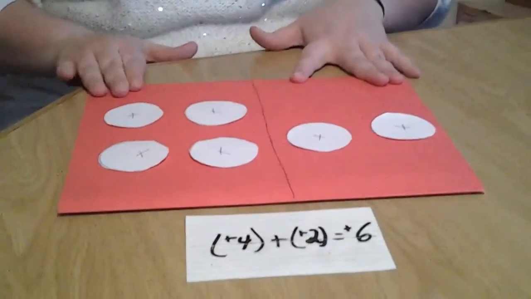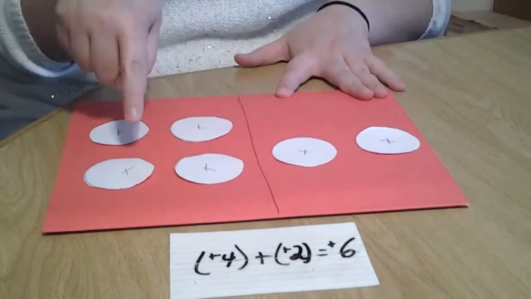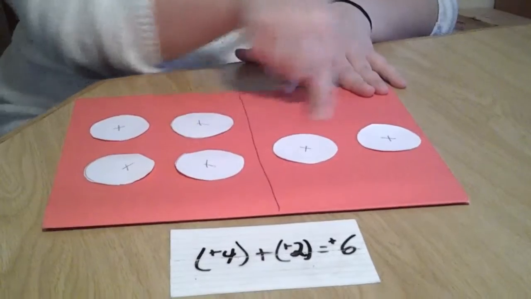Alright, so now that we have all our materials, let's start with a few example problems with each student. To start, let's do a positive plus a positive since it is the easiest. Here on my building mat, I have 4 positive tiles and also 2 positive tiles.